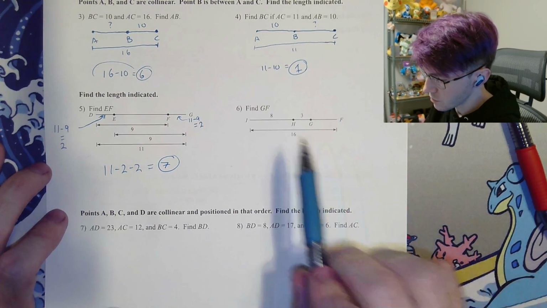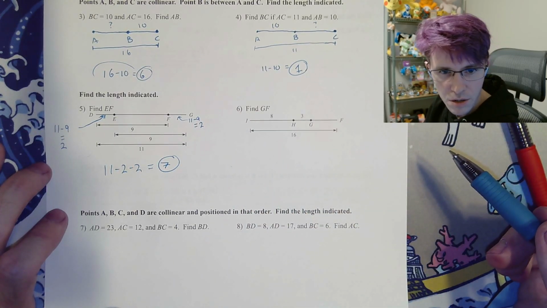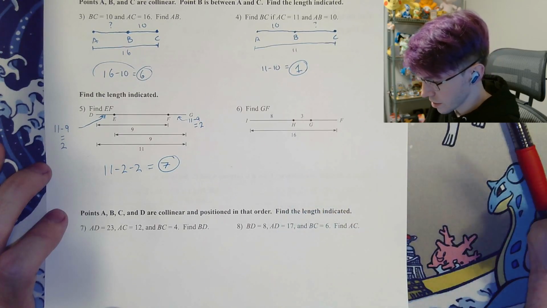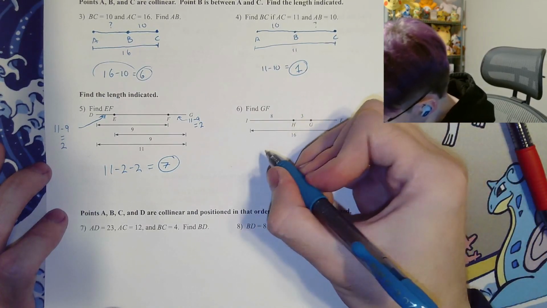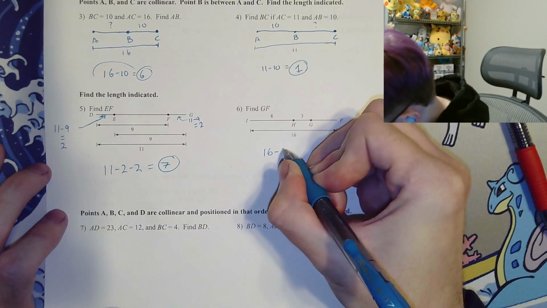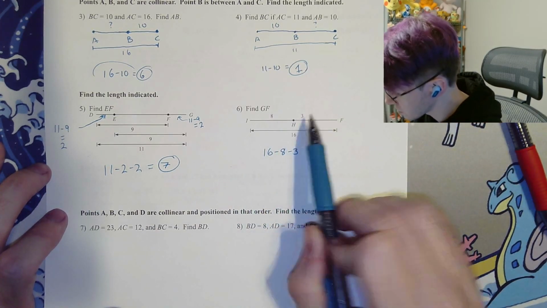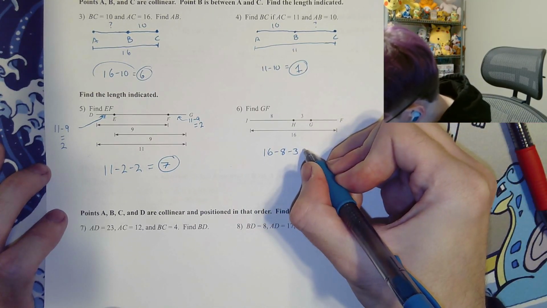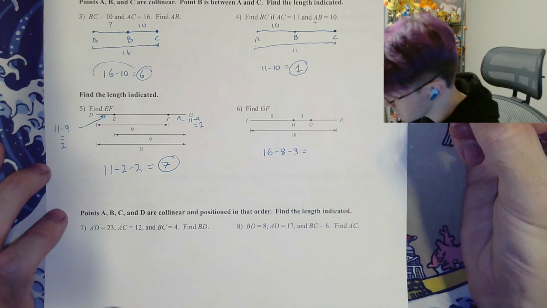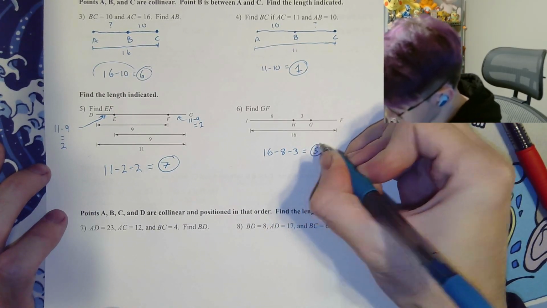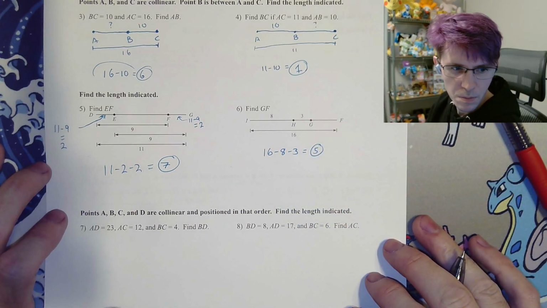I do think over here, number 6 is a lot easier, mainly because you're simply going to do a little bit of subtraction. So we're going to have 16 minus 8 minus 3, that entire length, and you're subtracting the other 2. And if you did 16 minus 8 minus 3, you do in fact get 5. Let's keep the ball rolling.